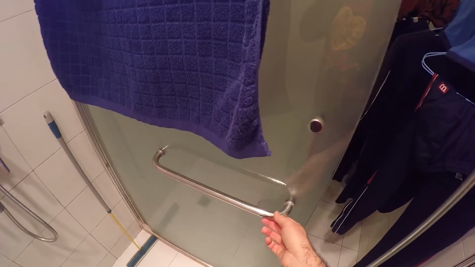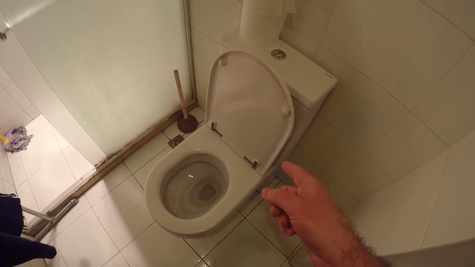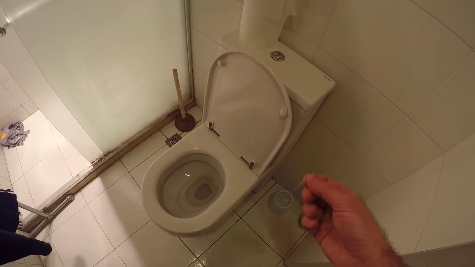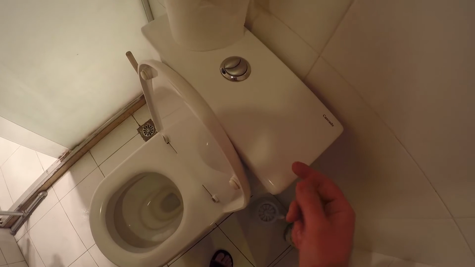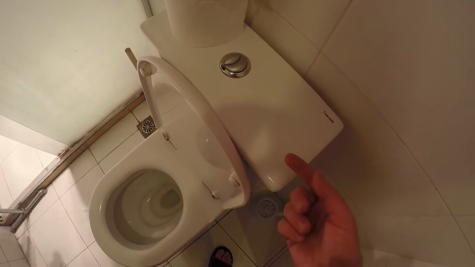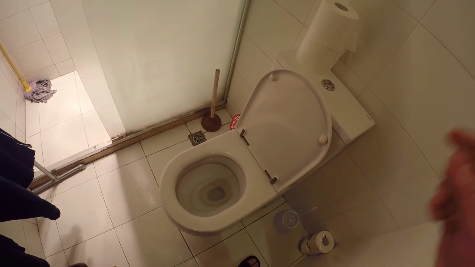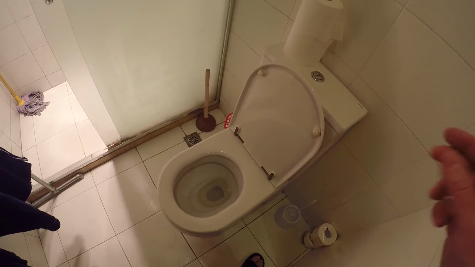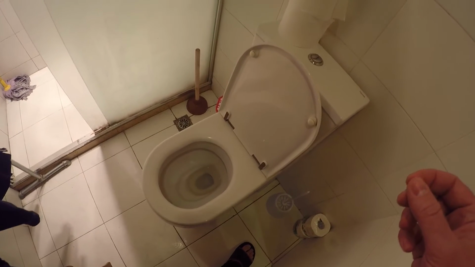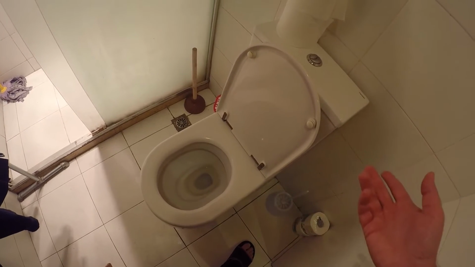Alright, next I will show you the toilet. This is a toilet, or some people call this a porcelain throne. The reason they call it a porcelain throne is because this material is called porcelain. And the word throne means the place where a king sits. So the king's chair is called a throne. I guess maybe some people feel like a king when they're sitting on the toilet. I don't know. Anyway, this is called a plunger.